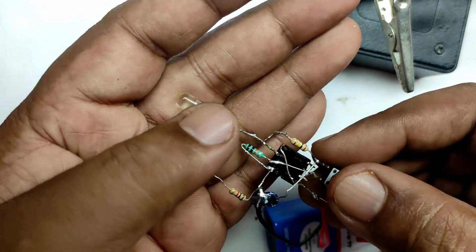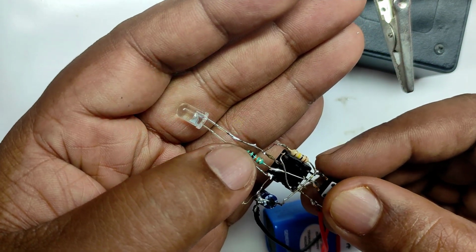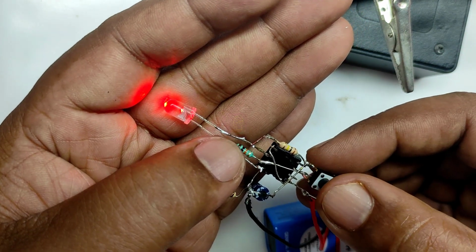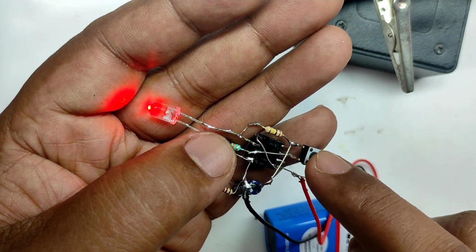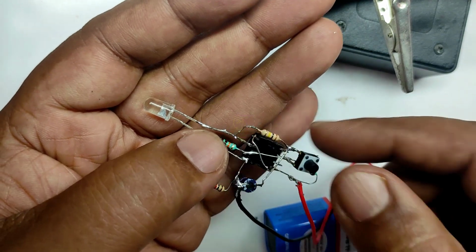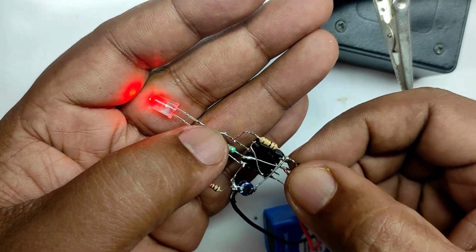There is one problem with this circuit. If you are momentarily pressing the switch, it will work fine, and if you are giving the trigger rapidly, then it fails. You can see it in action. This is the design problem with one of its components. You can see it is totally failing.